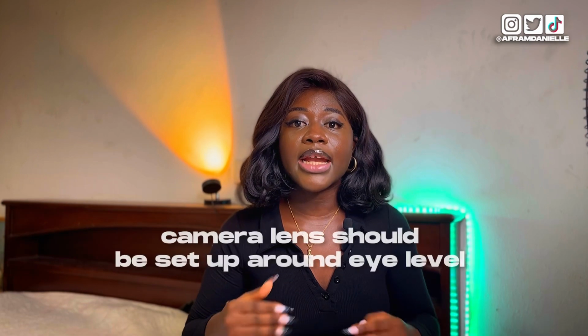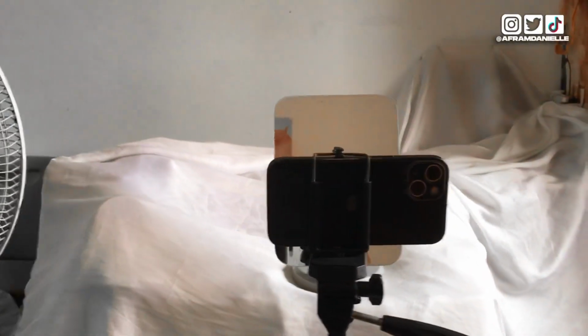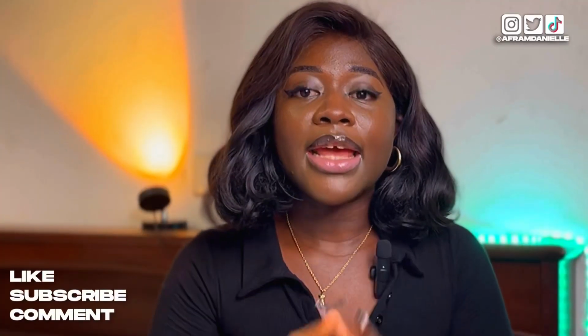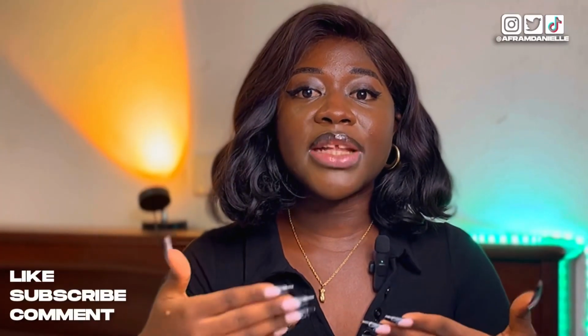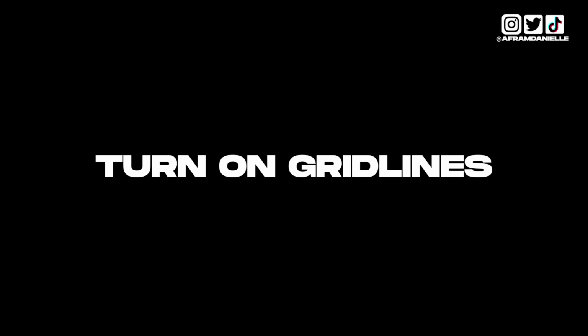Now, if you are setting up your camera, make sure you are setting it at an angle which is just around your eye level. You do not want it to be above eye level or below eye level, where you have your video looking like this or looking like this. You do not want any of that. Just make sure it's always around eye level, so that you make direct contact with the lens, and this way it makes for a much more composed framing when you are shooting your videos.